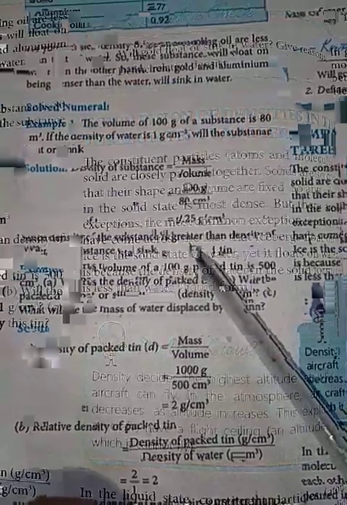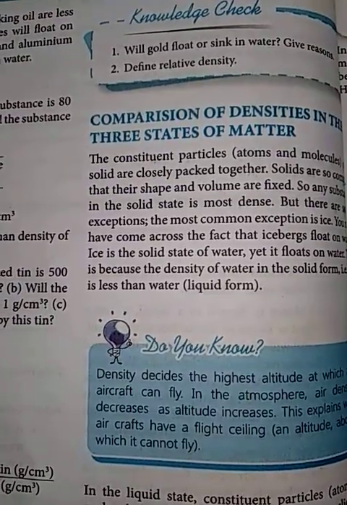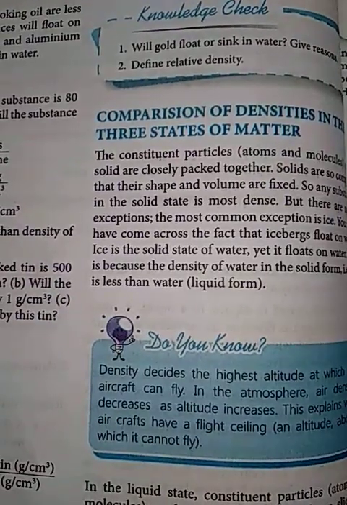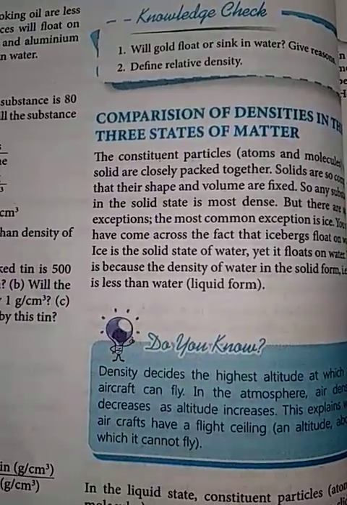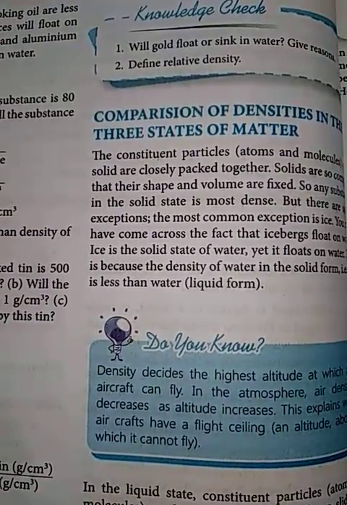And the measurement of density of irregular solids using Eureka can and measuring cylinder. And with this, your chapter 2 completes. Thank you very much.